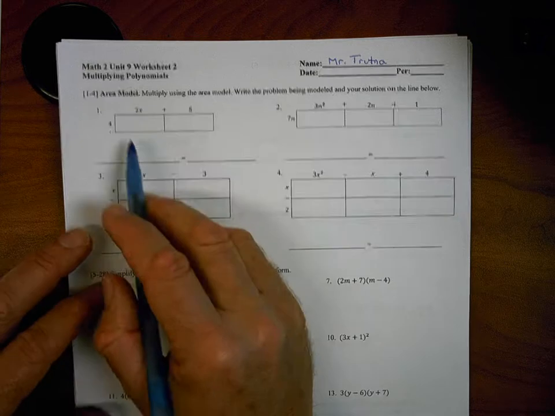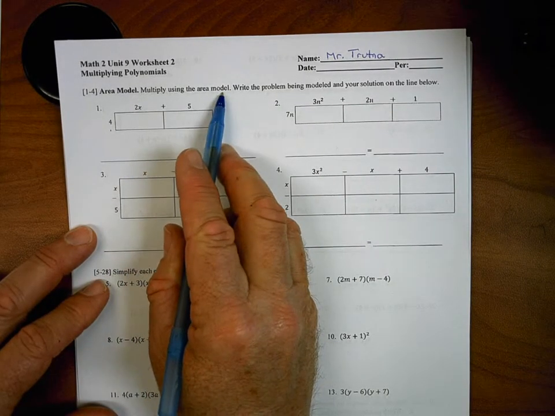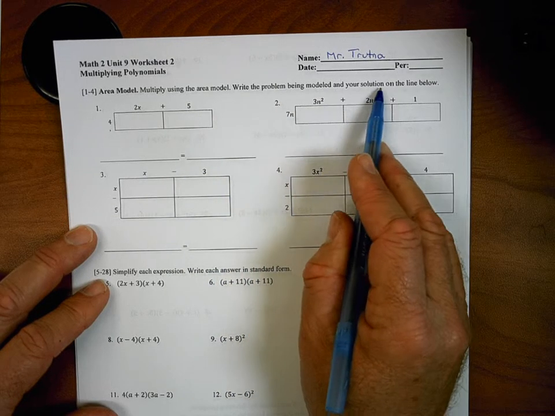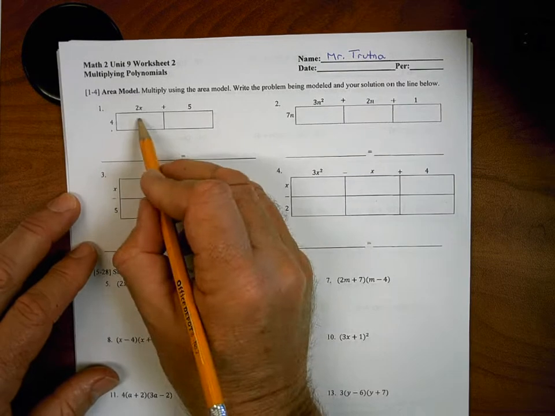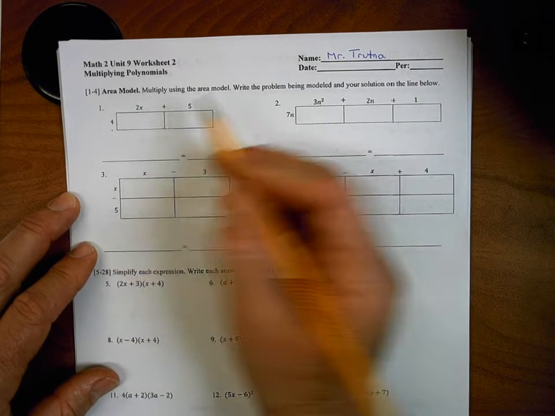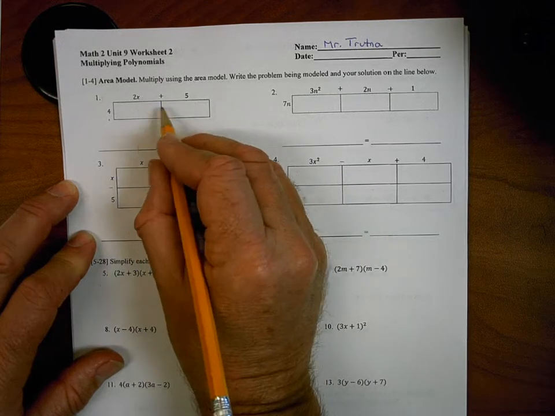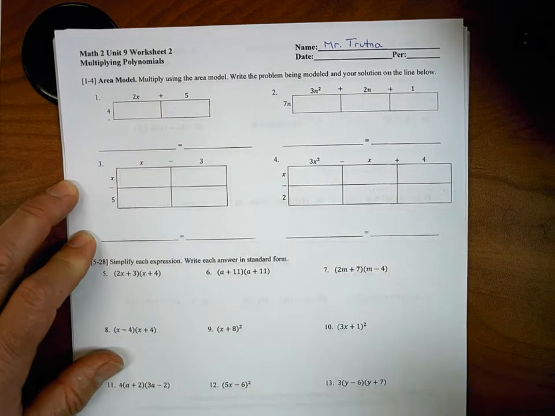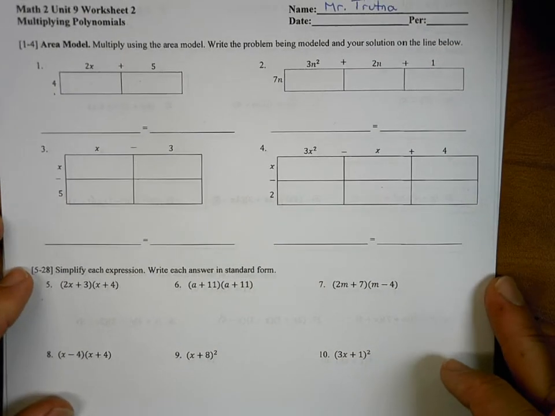Okay? Alright, so in number 1, remember the idea is we're going to multiply using the area model. We're going to write the problem being modeled, and then we're going to write the solution on the line below. Okay, so the first problem here, you can see that we have two rectangles, and the idea is that we're going to find the area of each rectangle, and then we're going to add up the result in order to write down what my solution is to the problem. Zooming in a little bit so you can see it. And then we'll get started right now.